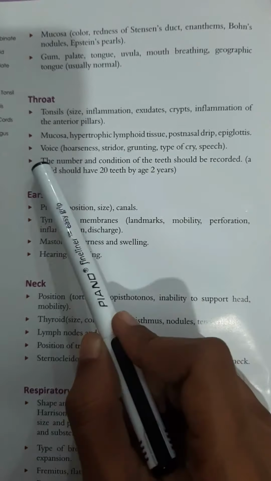We can check the voice. There may be hoarseness, stridor, or grunting. We can check the type of cry and speech of the child. Then we will check the number and condition of the teeth. It should be recorded. A child should have 20 teeth by the age of 2 years.